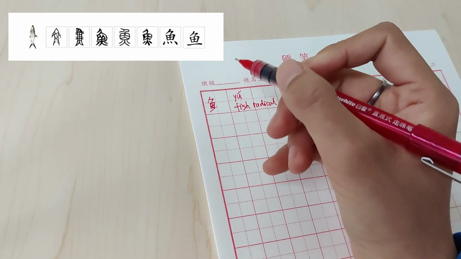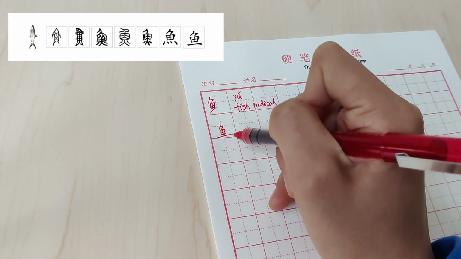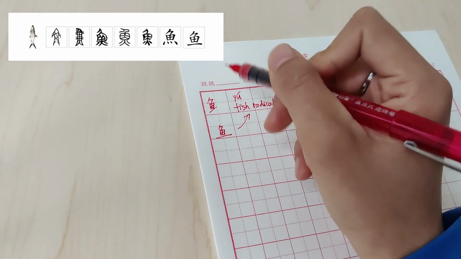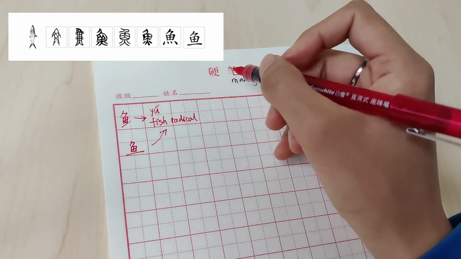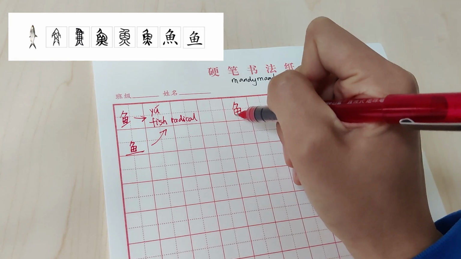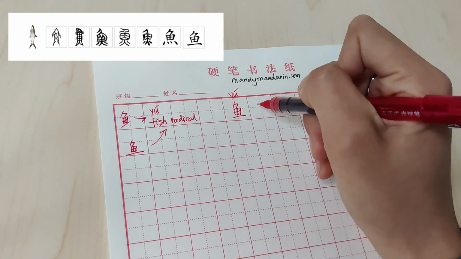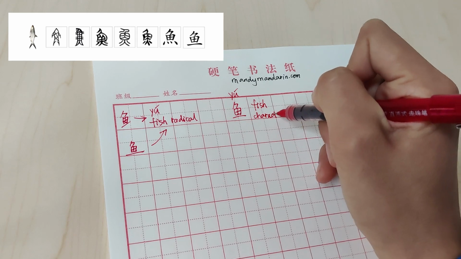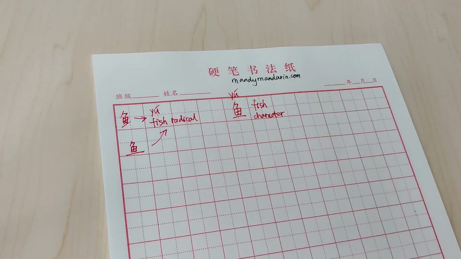But sometimes it could be at the bottom part of the character. They're all fish radical. And as for the original form of the fish, it is this. This is the yu. So this is the fish character. Now let's get to some examples.